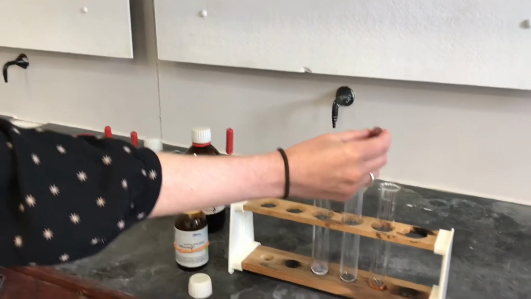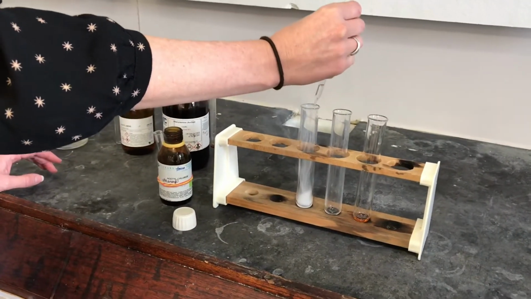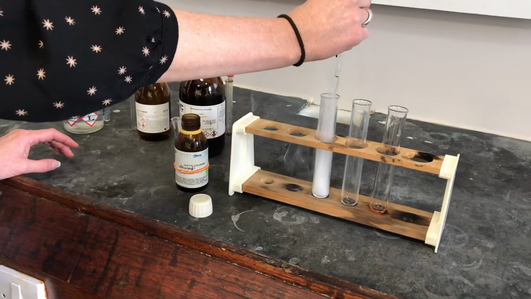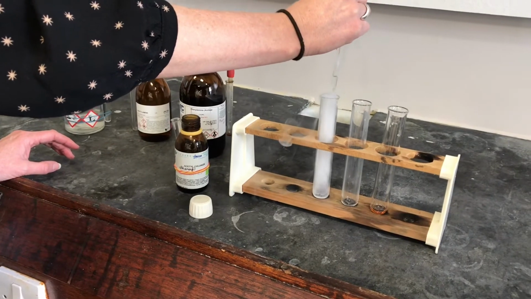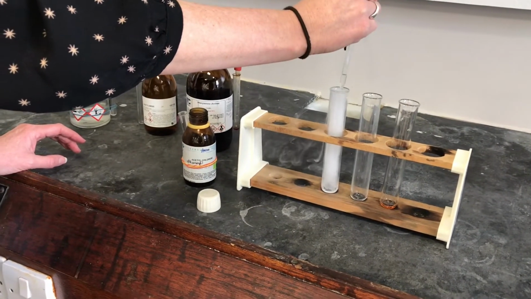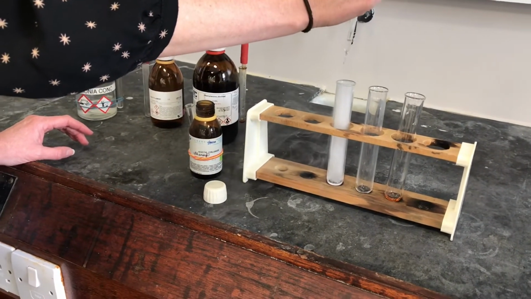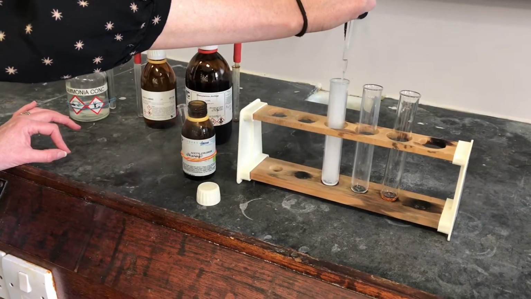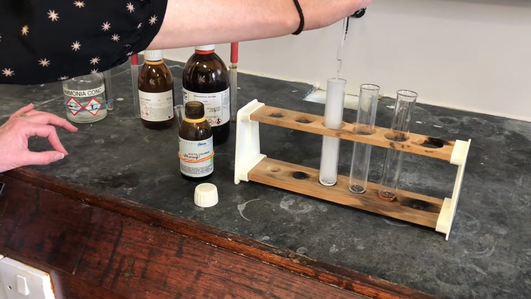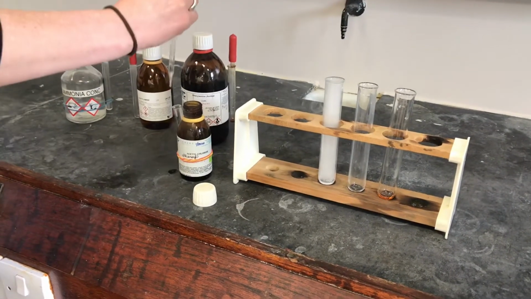Okay, so this is adding to the ammonia. You can see all those white fumes immediately. It should be making an amide in there. And it's quite a vigorous reaction. I don't know if you heard it hiss then as it was getting so hot. I'll drop another drop in. Okay, I think that's enough.